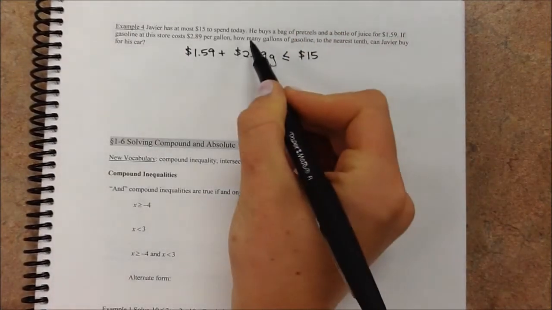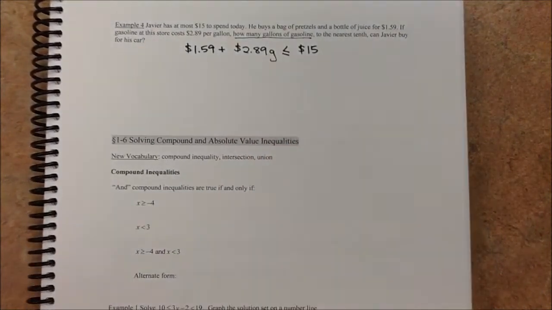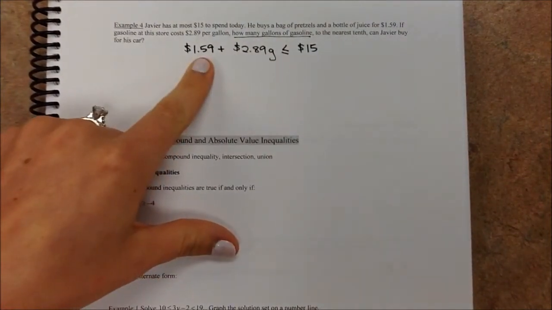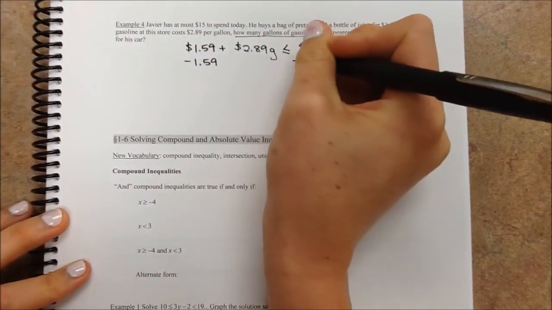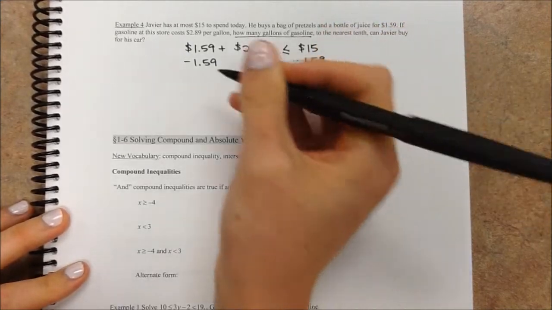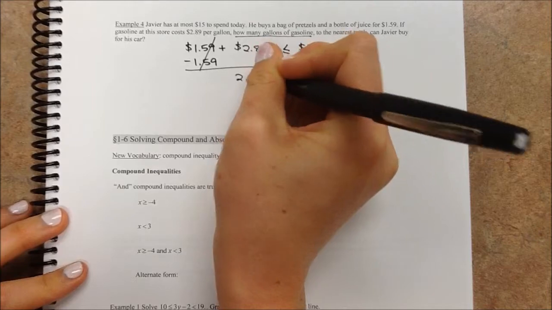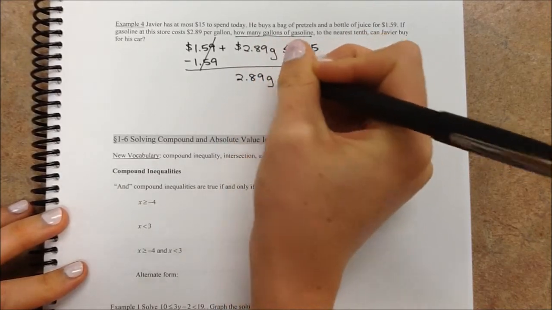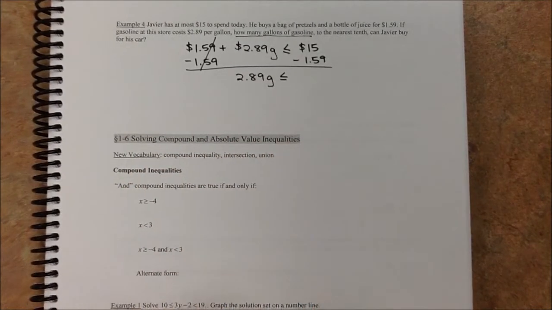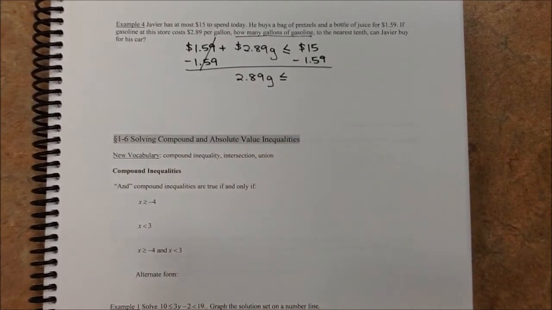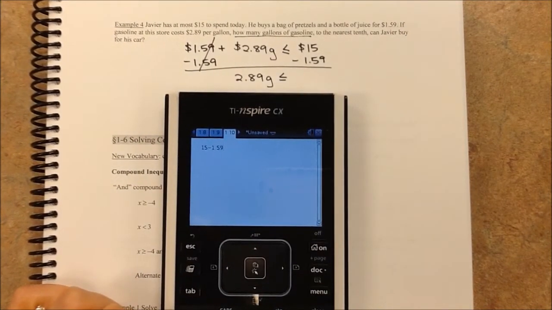So our goal, when he says how many gallons of gasoline, we're trying to solve for G. So really similar steps to what we just did on the previous examples. We want to start by subtracting $1.59. Okay, so that cancels here. We still have 2.89G is less than or equal to. Okay, so when we subtract this, some of these decimals, I'm going to be okay with some of this work being done in your calculator. So we do 15 minus $1.59.